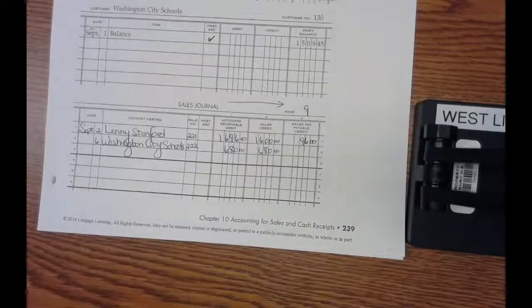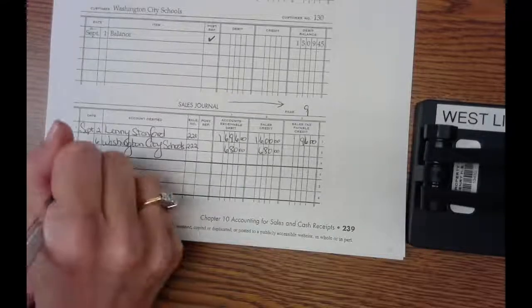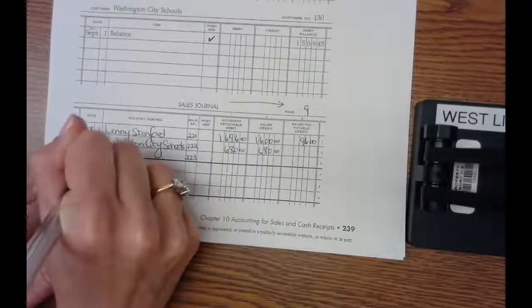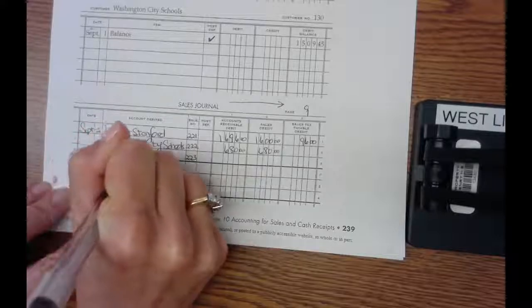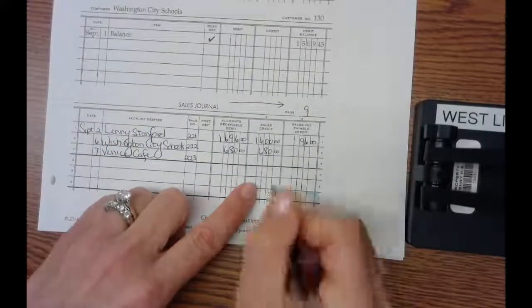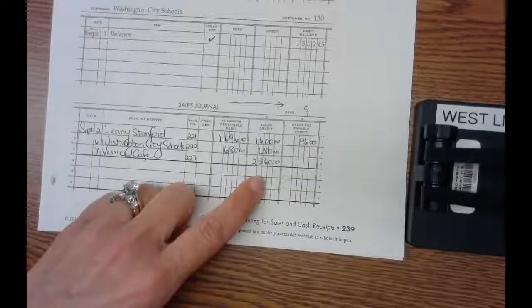On the 7th, we sold merchandise on account to Venice Cafe for $2,560 plus sales tax, invoice number 223. So on the 7th, invoice 223, Venice Cafe is who we sold it to. The amount of the stuff that they bought is $2,560, so that goes in the middle.